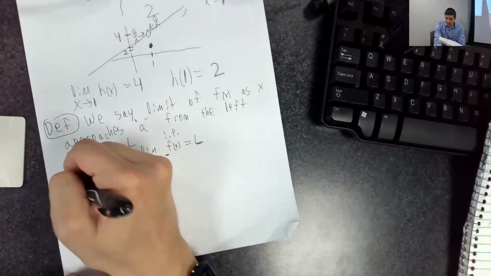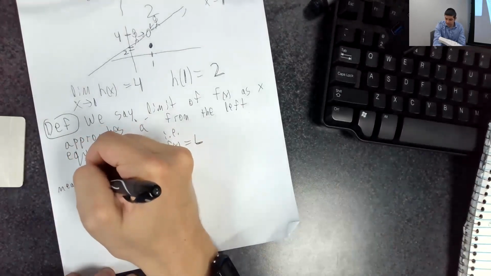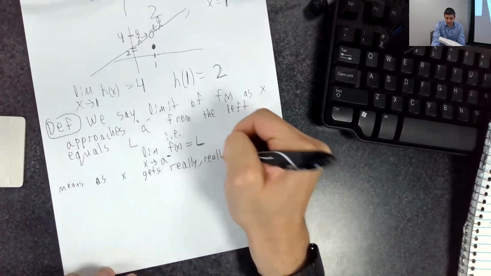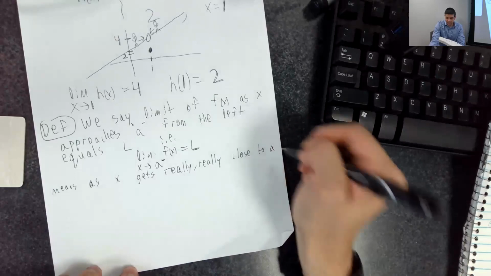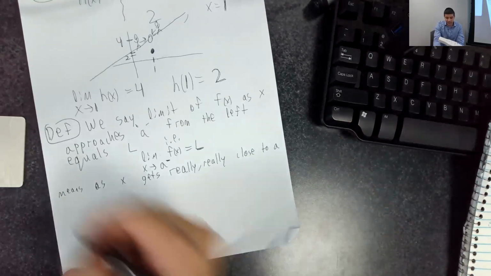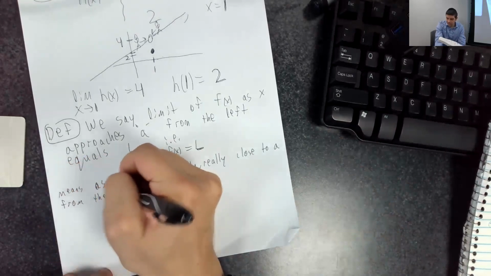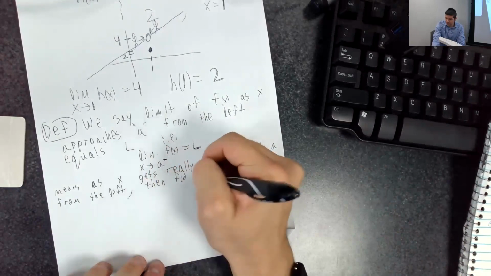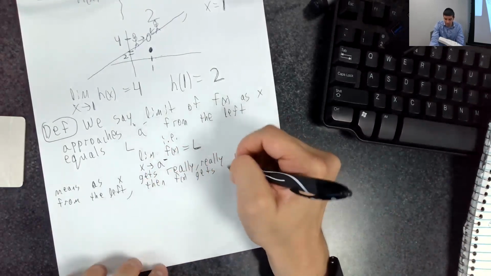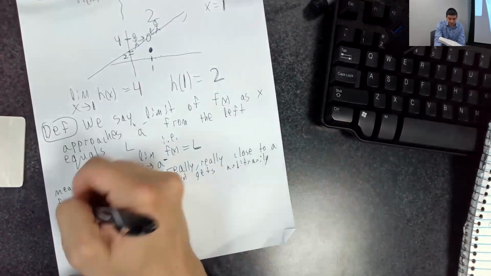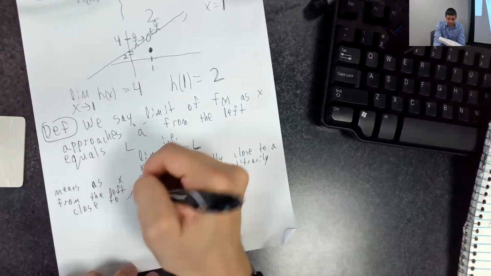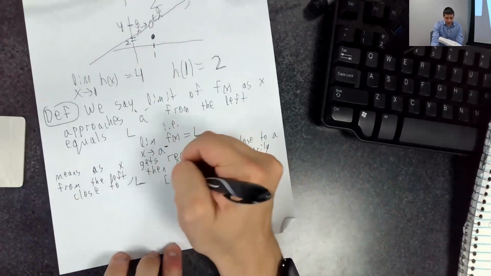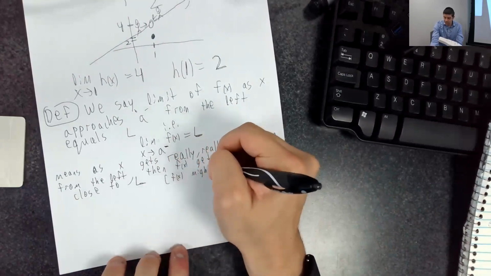What does that mean? It means that as x gets really, really, really close to a, like super close, from the left, then the y values, then f of x gets arbitrarily close to L. Okay. f of x might reach L or it might not.